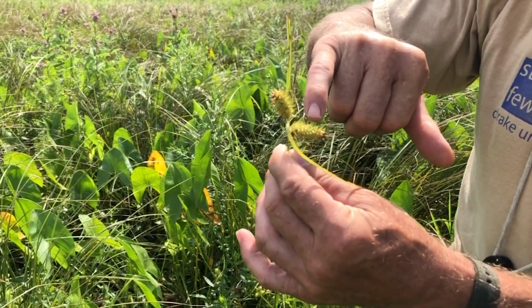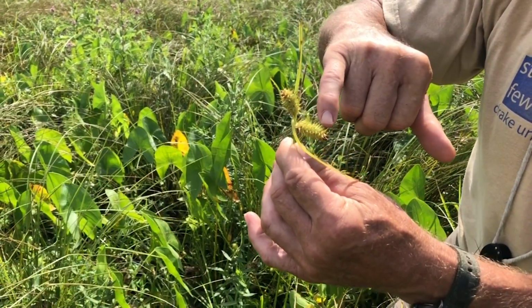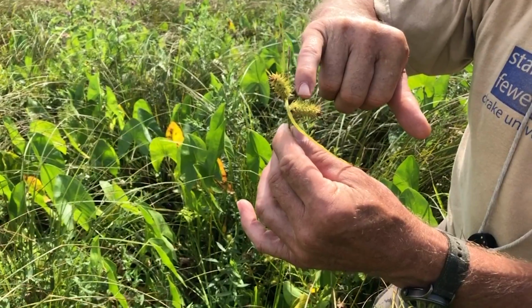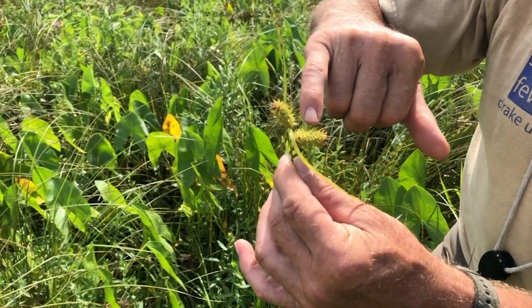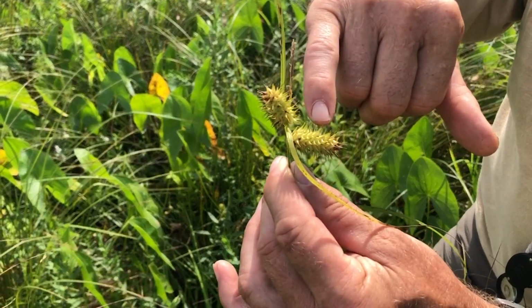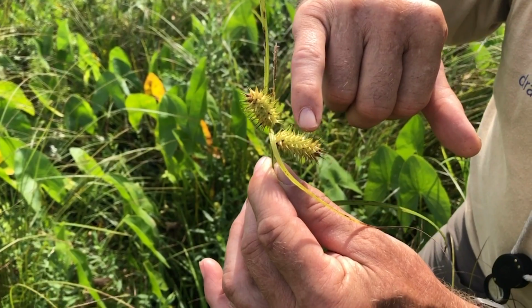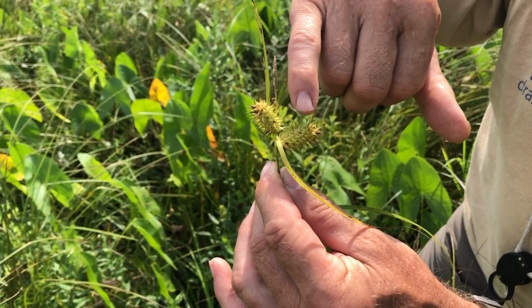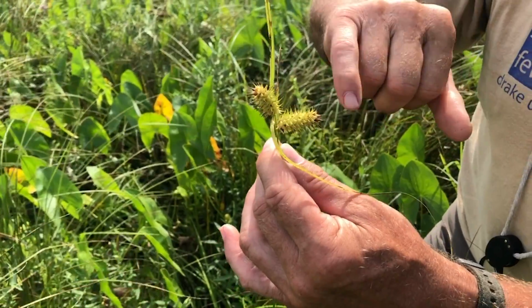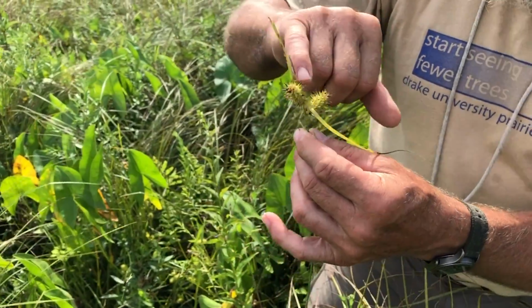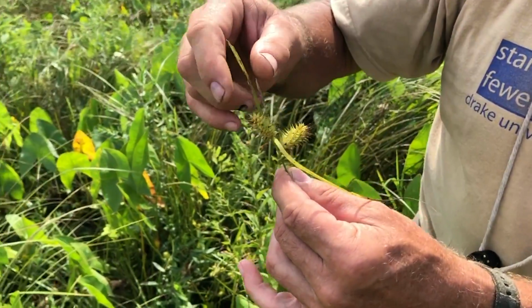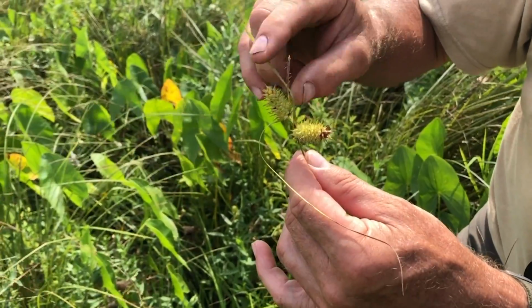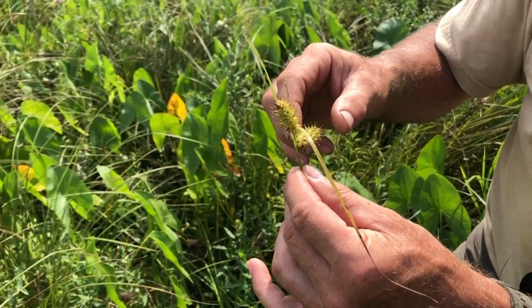So these little pointy things that you can kind of see in here, those are those structures called perigynia. Each of those, again, is like a sac-like structure that surrounds a female flower. The female flower produces a fruit. The fruits are now inside of those perigynia. And again, it's those structures that are so important often in identifying which species of sedge you have.